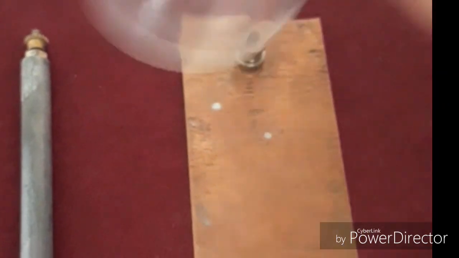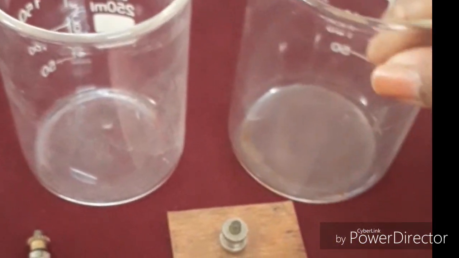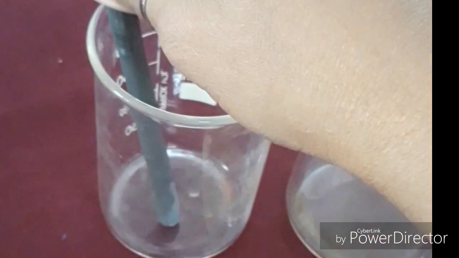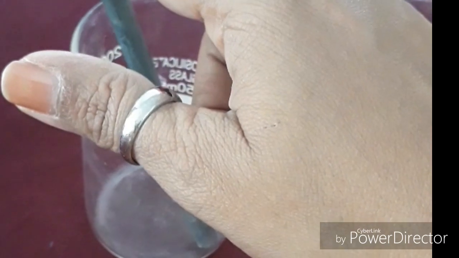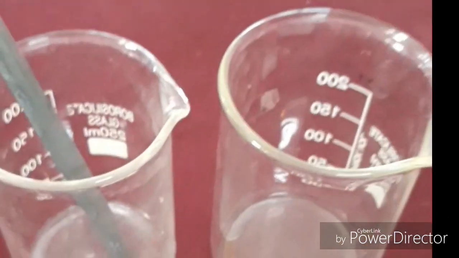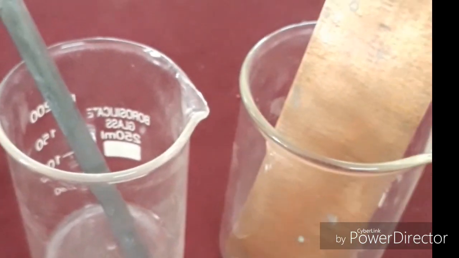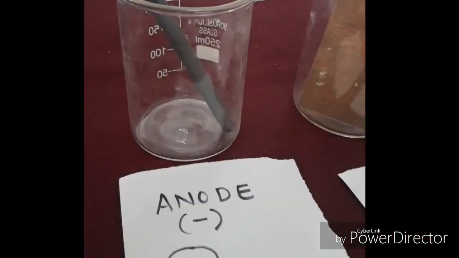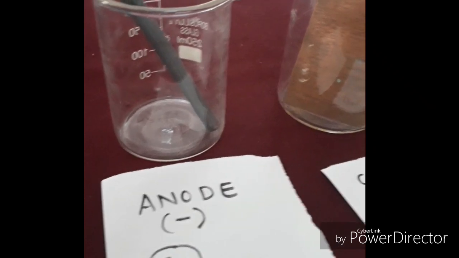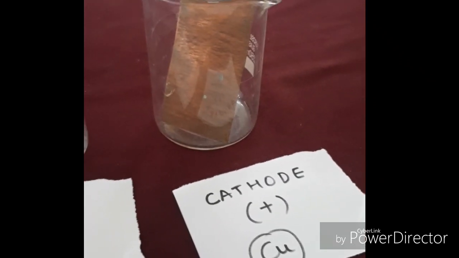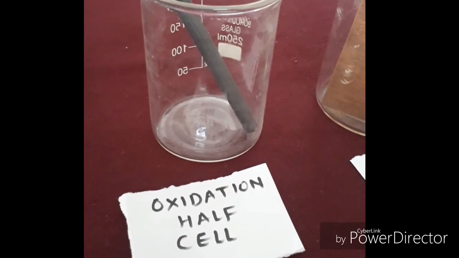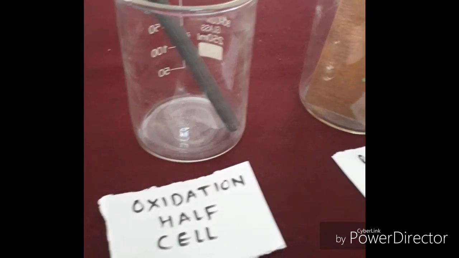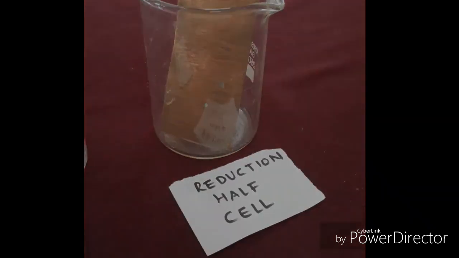I'm going to dip the zinc rod in this beaker and the copper strip in this one. Let's do it. So here we have the setup of both the half cells ready. Now zinc becomes the anode, that is negative, and copper becomes the cathode, positive. It's called the oxidation half cell because here zinc will be giving electrons, and copper is called the reduction half cell.